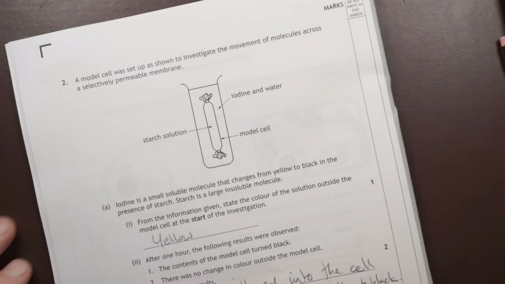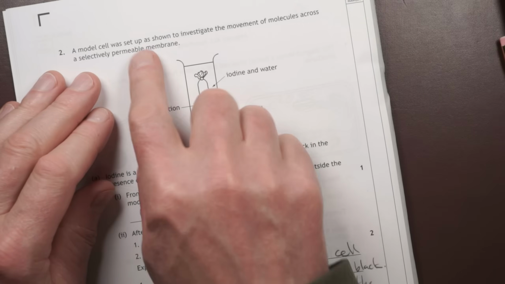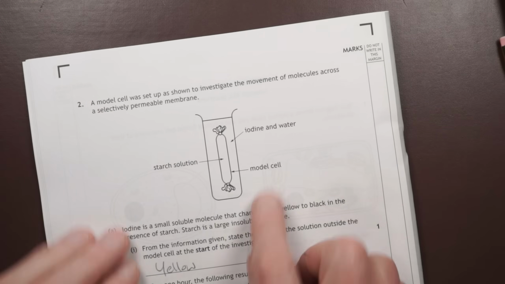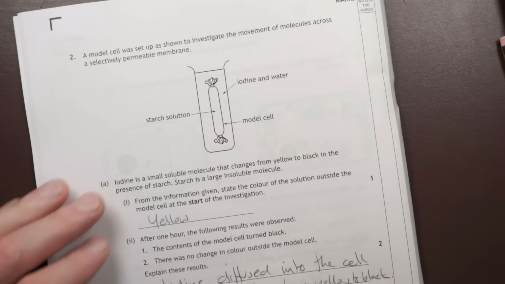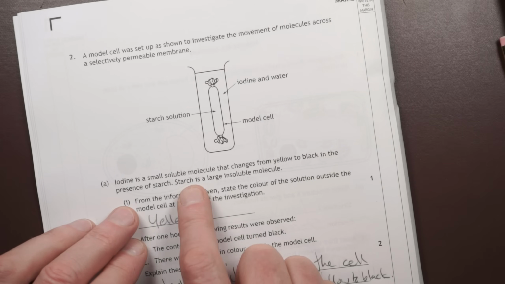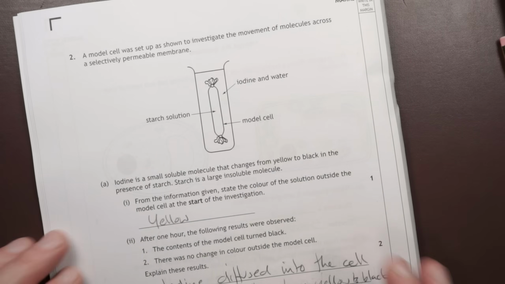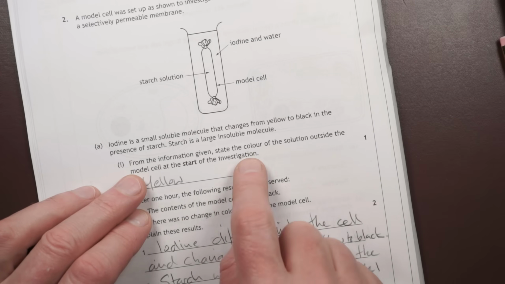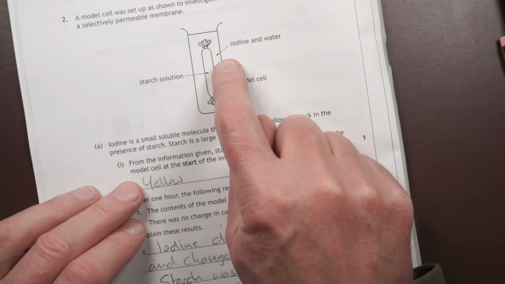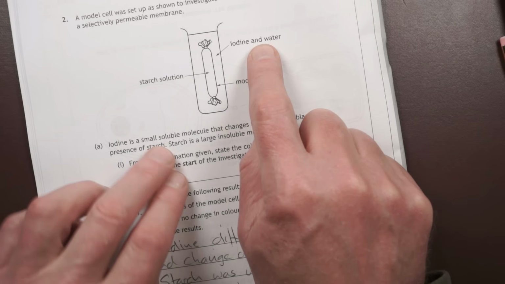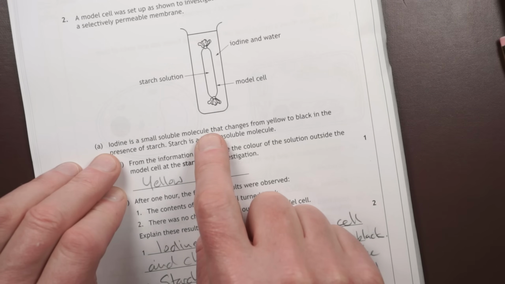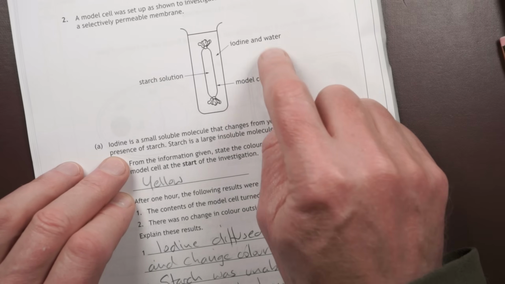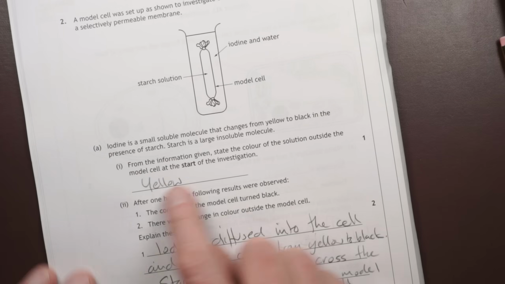Okay, let's move on. A model cell was set up as shown to investigate the movement of molecules across a selectively permeable membrane. There it is. Iodine is a small soluble molecule that changes from yellow to black in the presence of starch. Starch is a large insoluble molecule. From the information given, state the colour of the solution outside the model cell at the start of the investigation. Well, outside the cell is iodine and water. There's no starch in that, so that has to be yellow, right? It's going to be yellow.